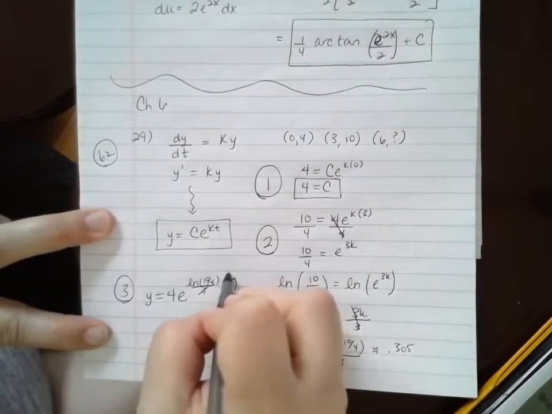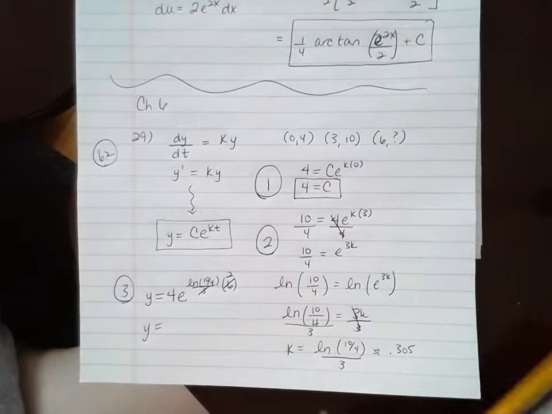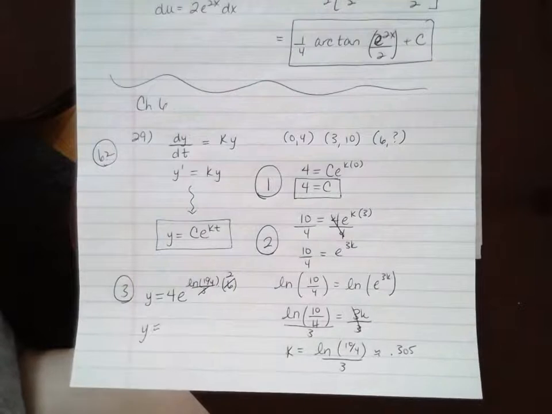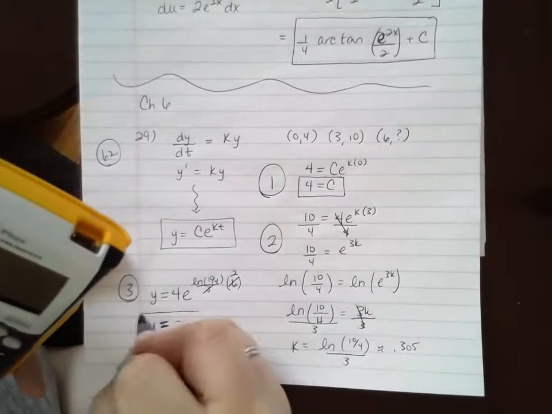Those can cancel. And my approximate value, 4e to the natural log of 10/4 times 2. Oh, it's not approximate at all. It's exactly 25.